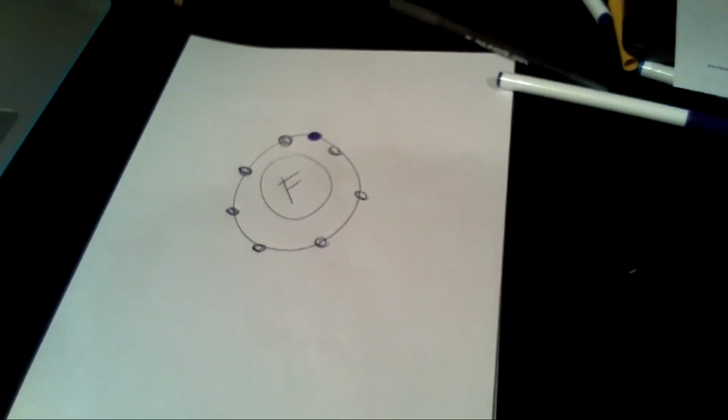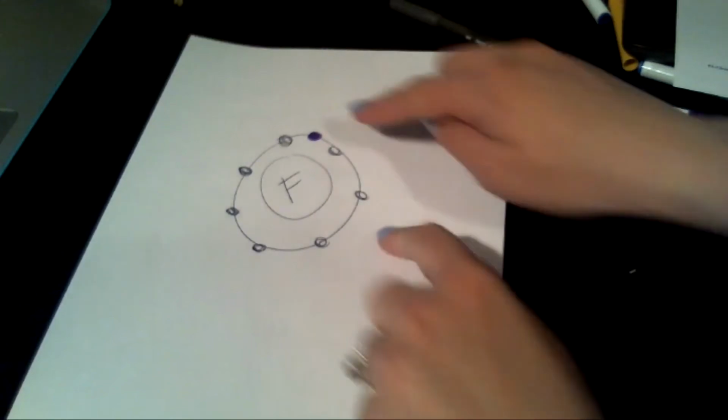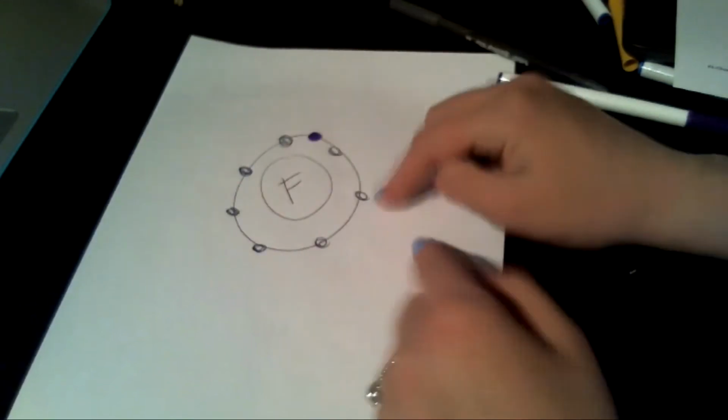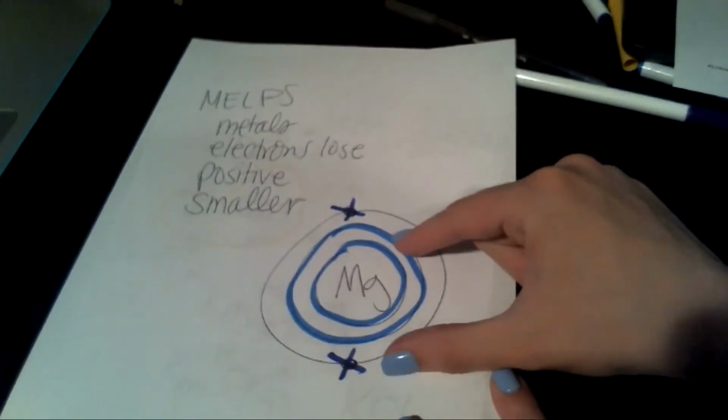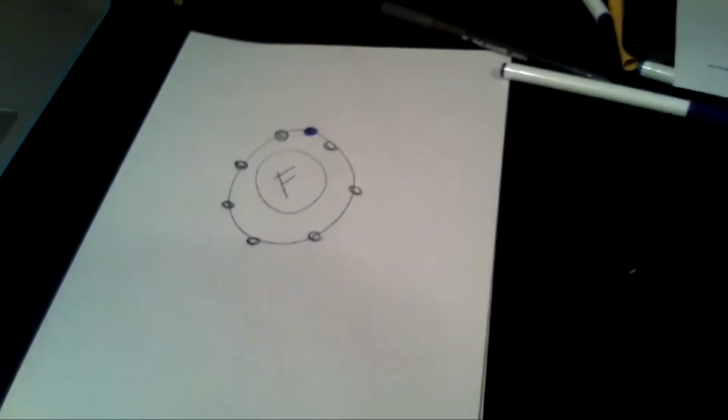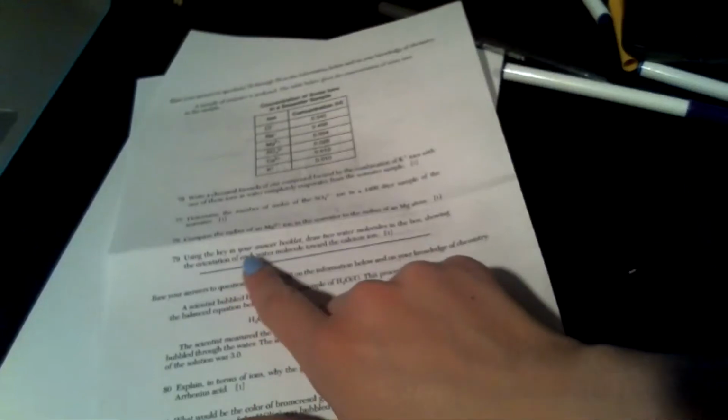Fluorine wants an electron really, really bad, so it's really easy for her to bond with other atoms. So these 8 electrons are going to repel each other. Nonmetals are going to grow where metals are going to shrink. Do they put ionic radius in Table S? No, they don't. You'd think I'd know that. Okay, so that was 78.